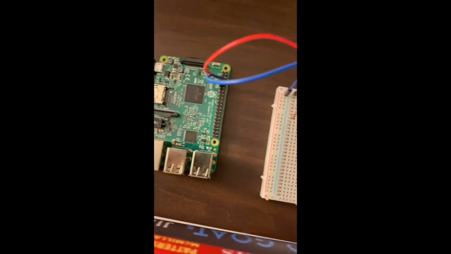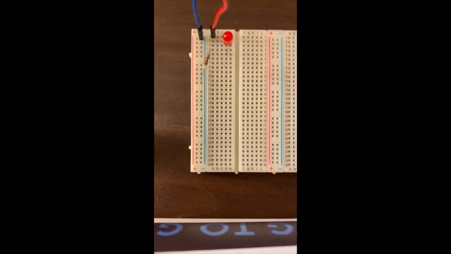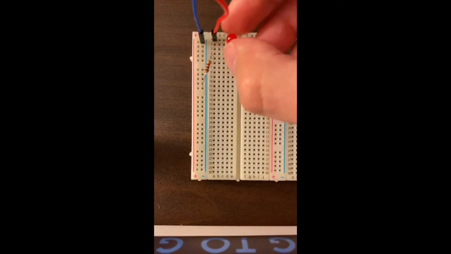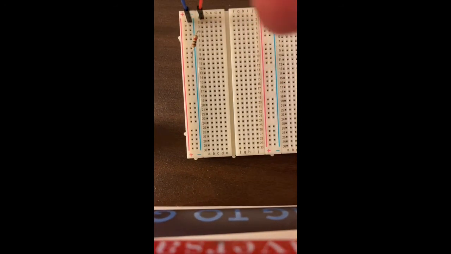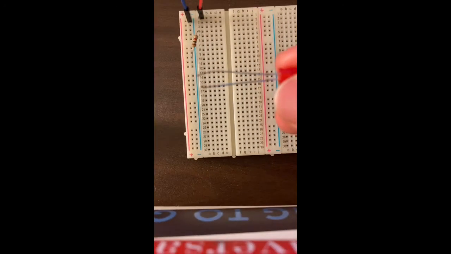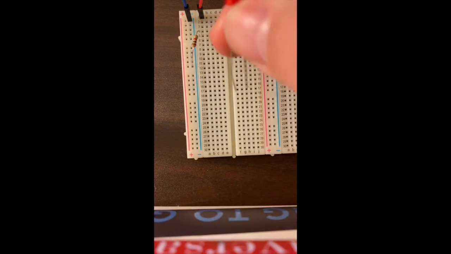I also wanted to talk about this LED. So again, this is all unplugged, so it's safe to touch the board now. Looking at this LED more carefully, you'll notice that one of the legs is longer than the other. The reason for this is that it's a diode, and so current actually flows through the LED in one specific direction.